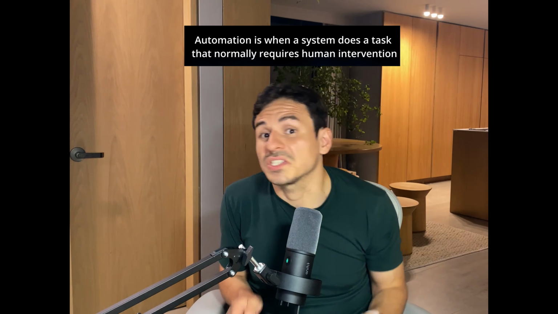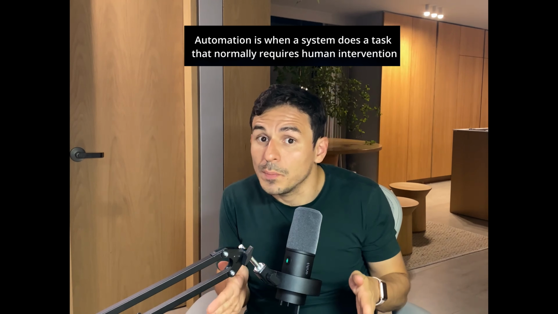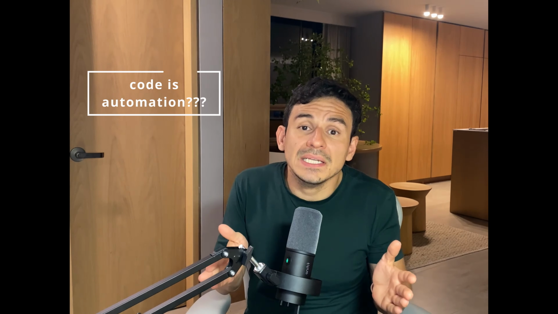Automation is when a system does a task that normally requires human intervention. So if we think of driving a car, humans normally drive cars. Now, when we think of self-driven cars, that's automation. And you may be saying, isn't code already automation?